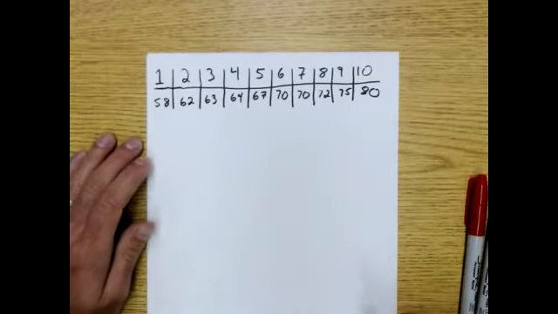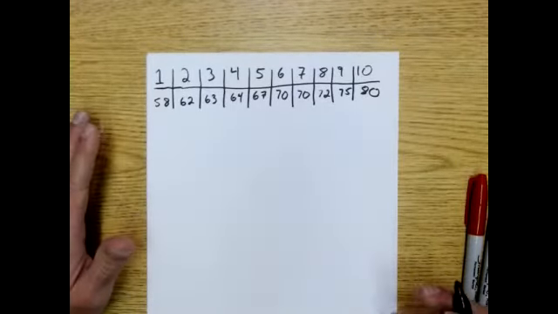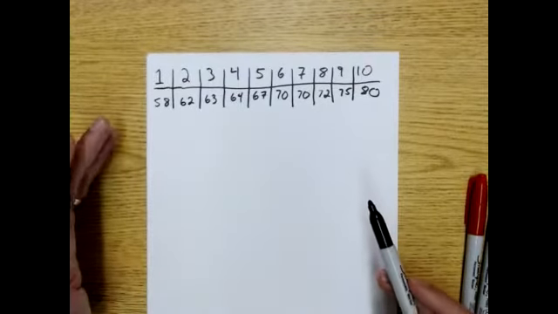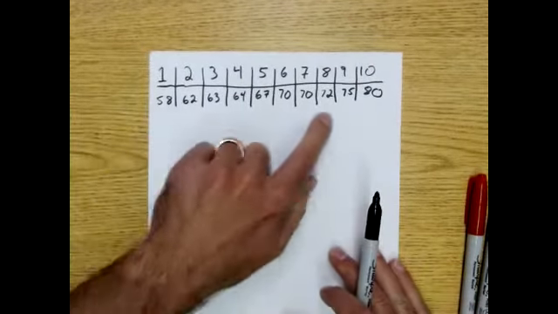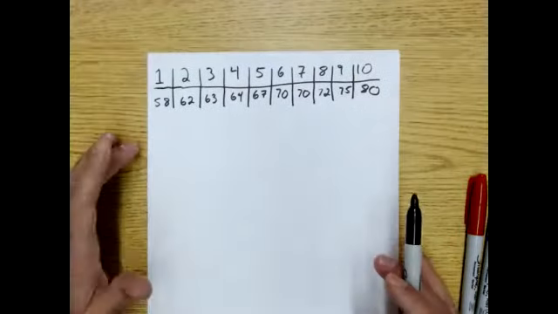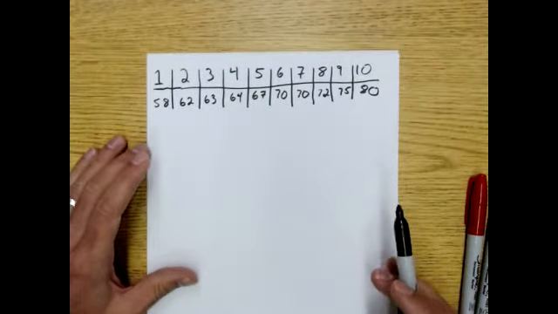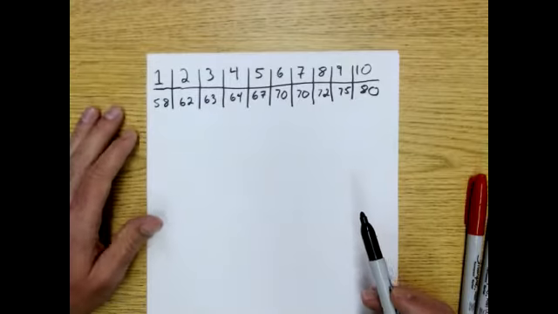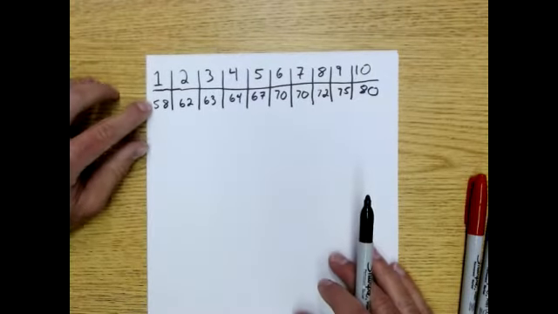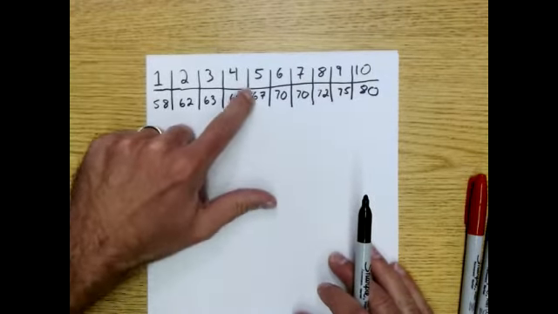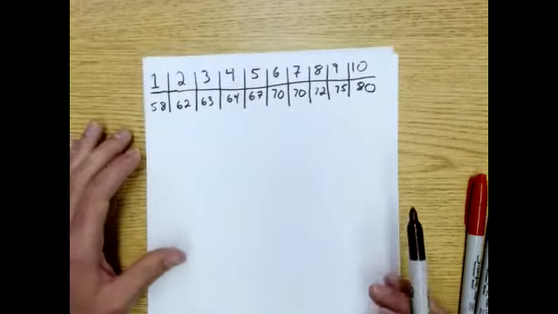So in this pre-class video, we're going to work on percentiles. I've got a quick little data set here: 10 different numbers representing 10 different individuals. Maybe this was a classroom or just a group of people. I arranged them from smallest to largest, so that 58 is in the first position, 67 is in the fifth position, and so on and so forth.